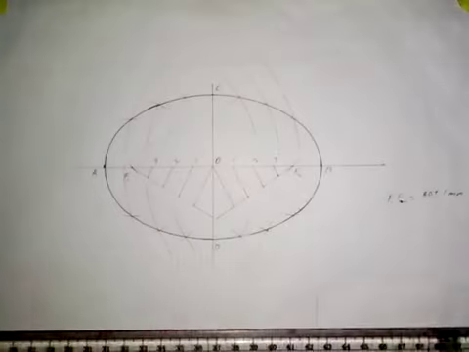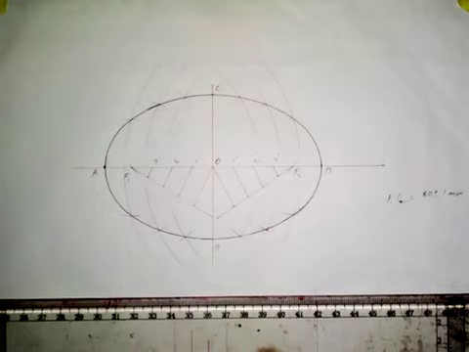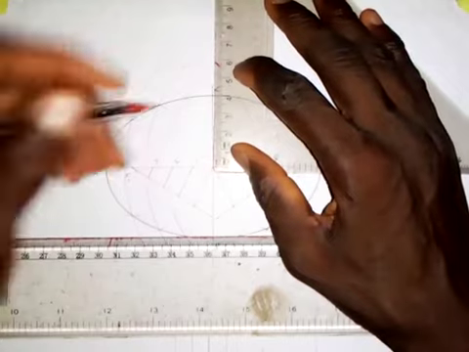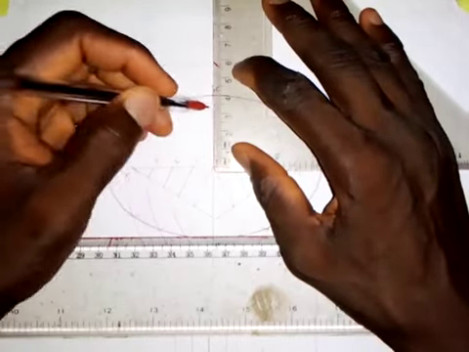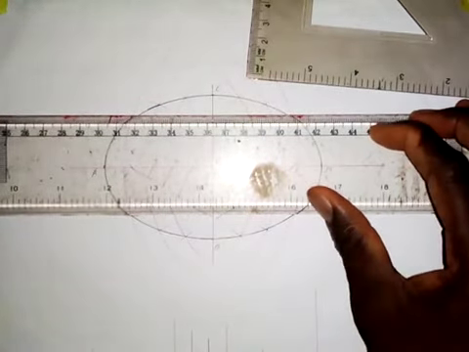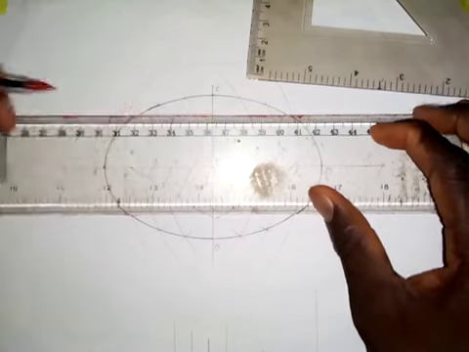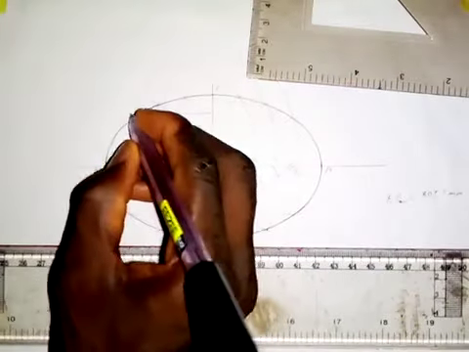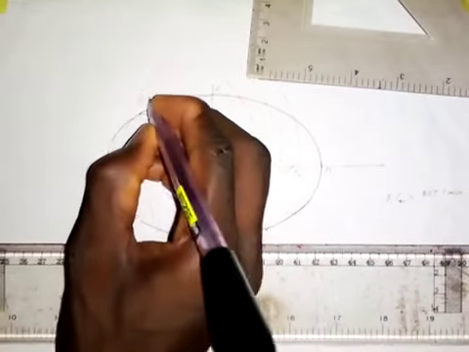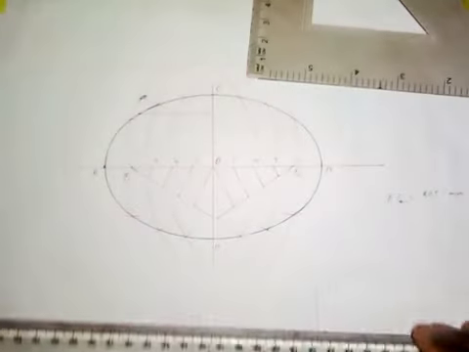So what we need to do is to locate the point 30 millimeters on the curve. So we need to take a measurement of 30 millimeters from here. So this is 30 millimeters. Then I need to get the point on the curve itself. So I'll just draw a line like this. So the point is here. We just bring it out like this. So this is where we have the point. I will call it point P, the point on the curve.